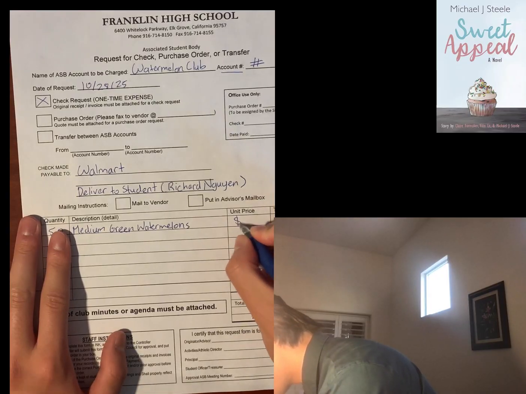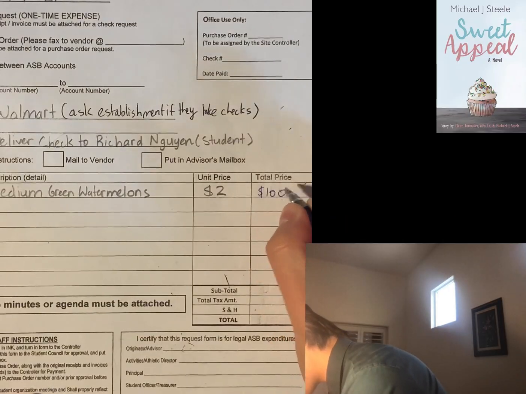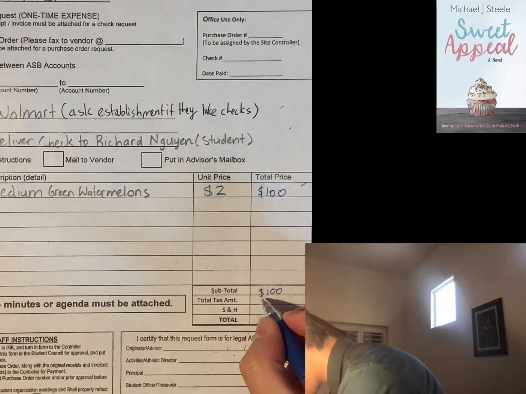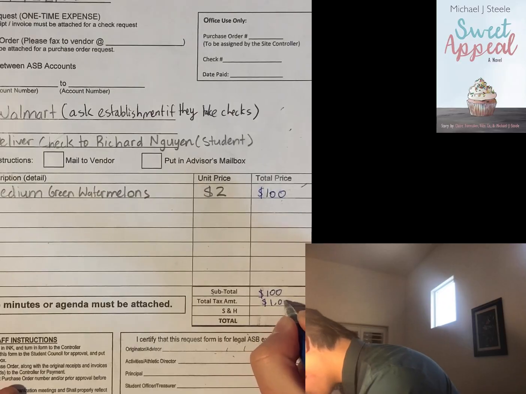Like I said in my last form, the unit price is going to be $2, and then the total price is going to be $100 because 50 times 2 is 100. This means that the subtotal is going to be $100, and the total tax amount is going to be whatever your mock receipt says. So let's say in this situation, I'm paying $1.03.